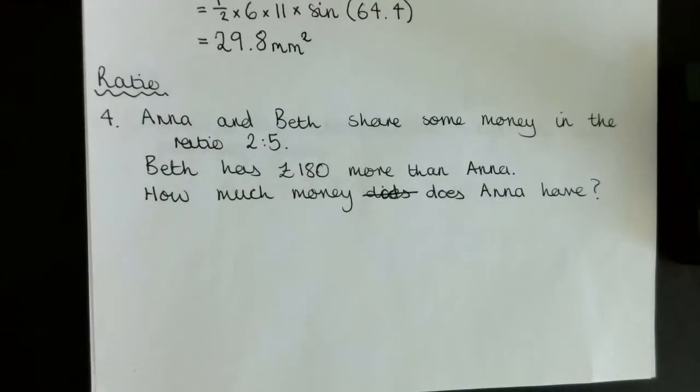Question 4 was a ratio question. It says Anna and Beth share some money in the ratio 2 to 5. Beth has £180 more than Anna. How much money does Anna have?